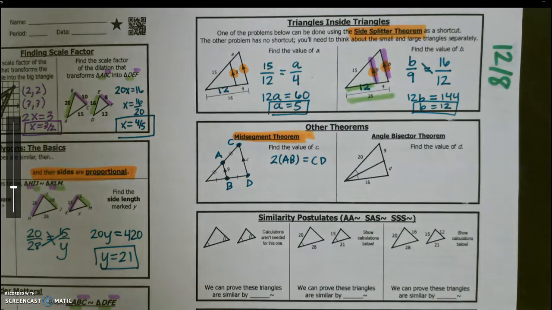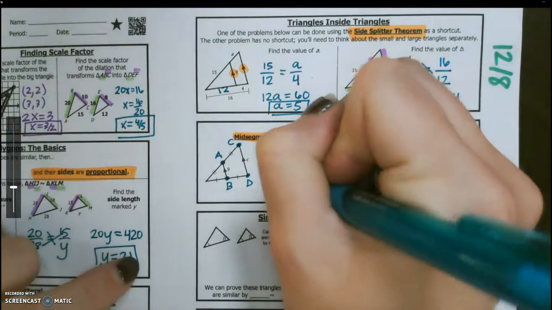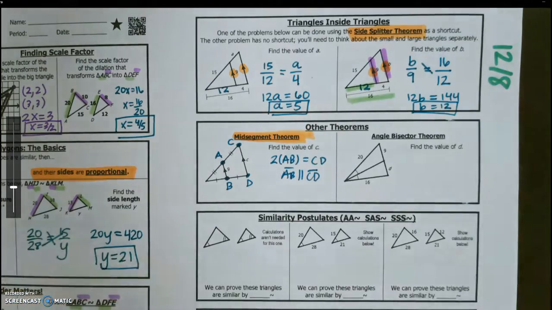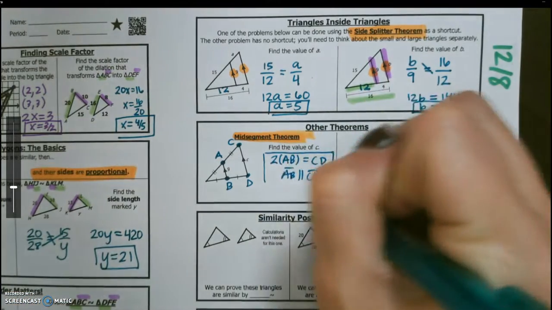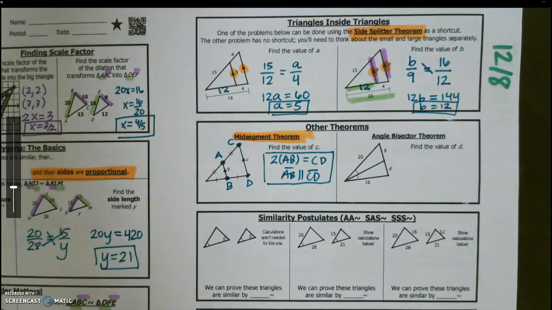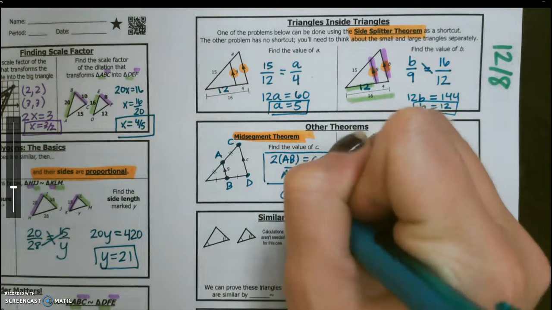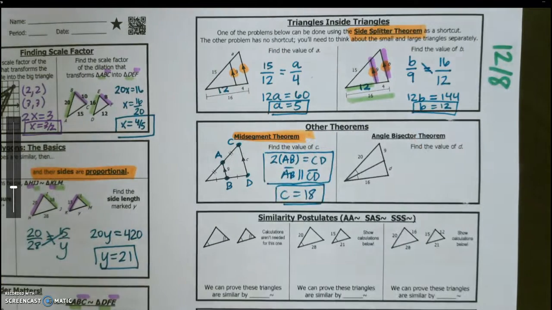Another thing that the theorem states is that AB is parallel to CD. So these are the two things that the mid-segment theorem expresses. Now, if this is 9, that means CD would have to be equal to 18 units in this case.